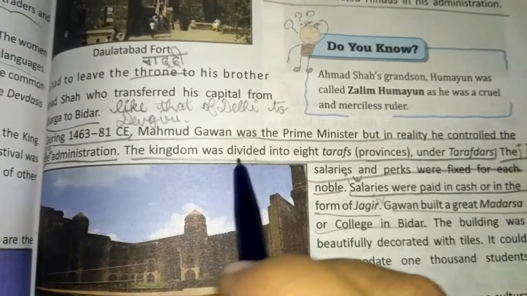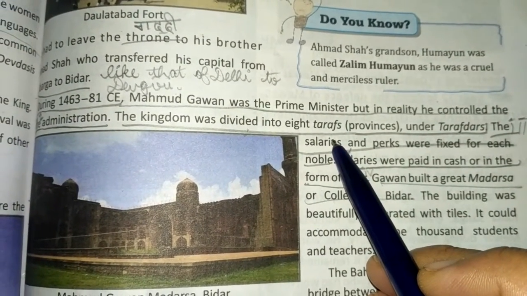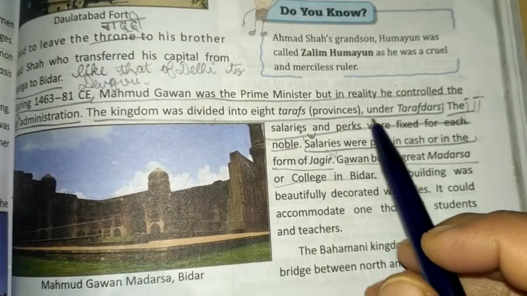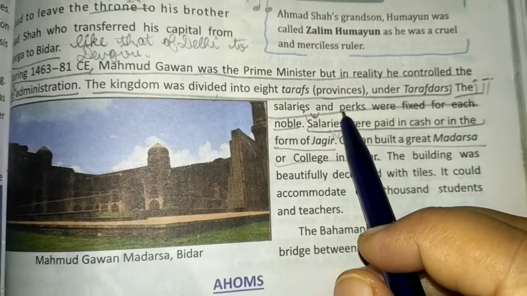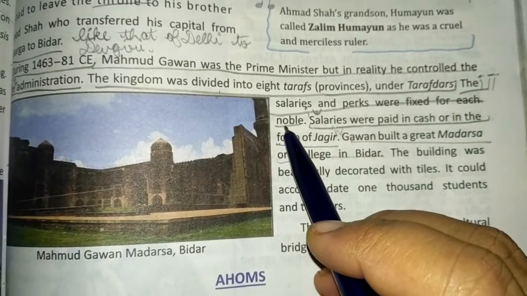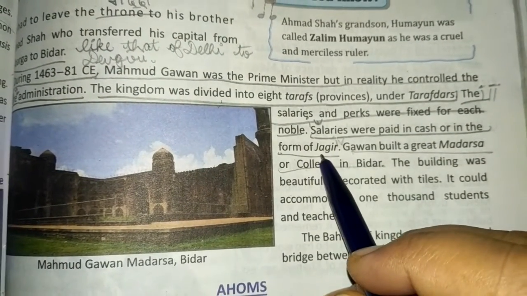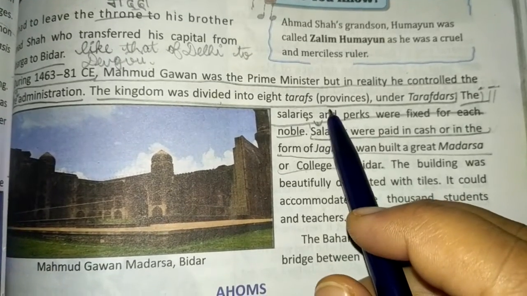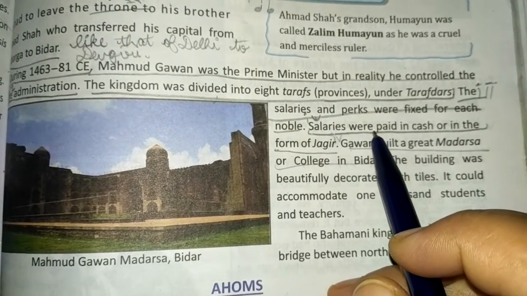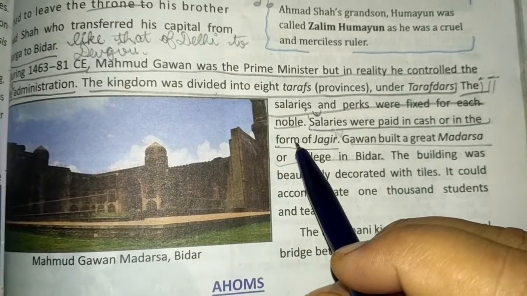The kingdom was divided into 8 tarafs, just as we discussed for the Vijayanagar Empire, where tarafs were the provinces. Salaries, perks, and other allowances were fixed for each noble. Nobles means the court members. Salaries were paid in cash or in the form of jagir. Jagir means property. Sometimes they received cash, or sometimes they received property in place of their salaries.